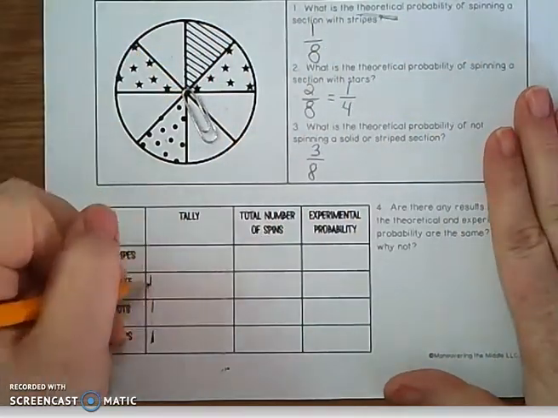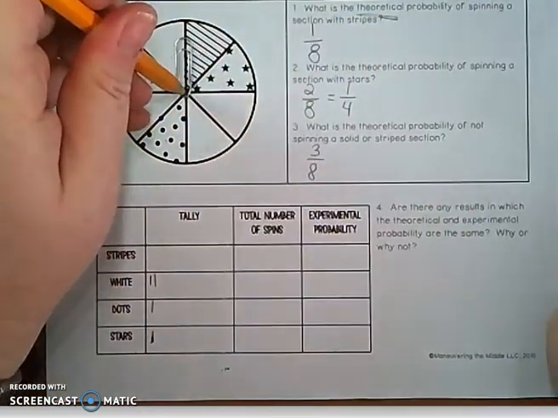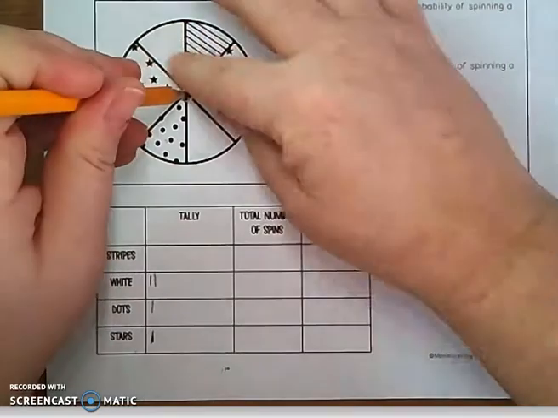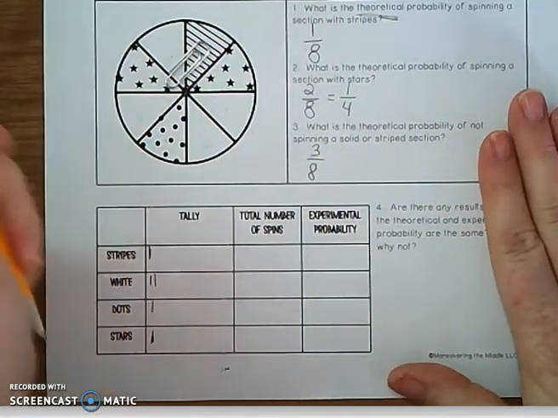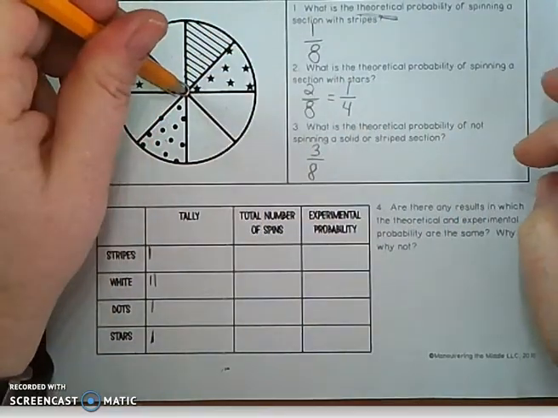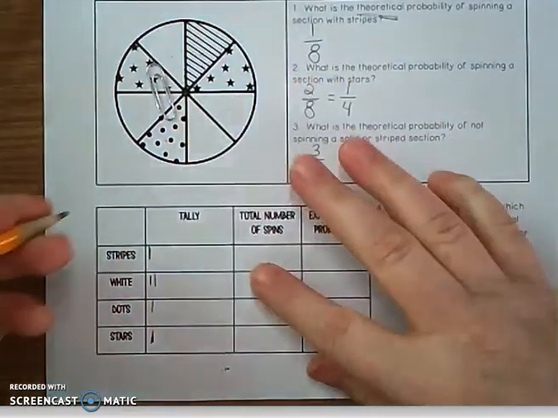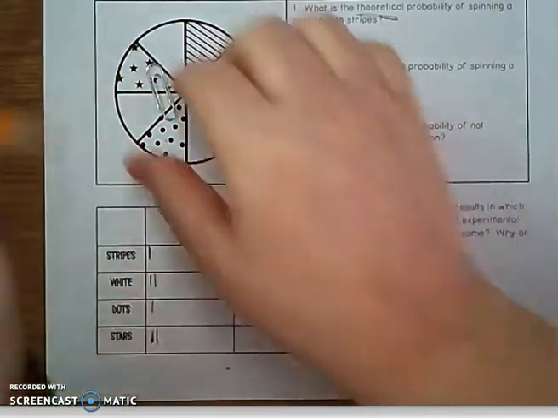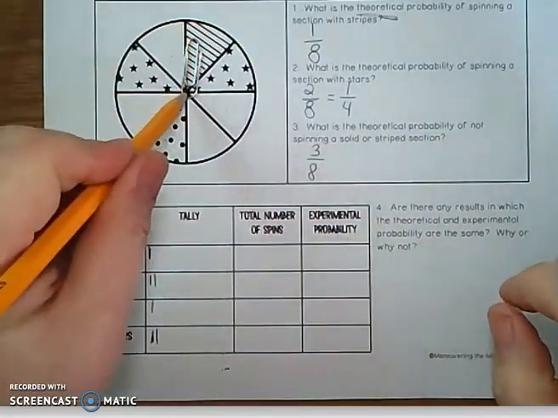Spin 4 is white. Spin 5. That's in between, so we'll do that over. Spin 5 is stripes. Spin 6 is, if you can see that, stars. It was on stars. Spin 7 is stripes.